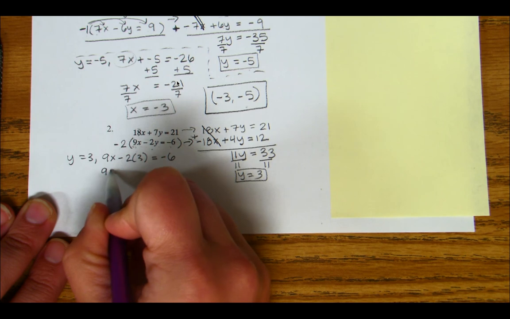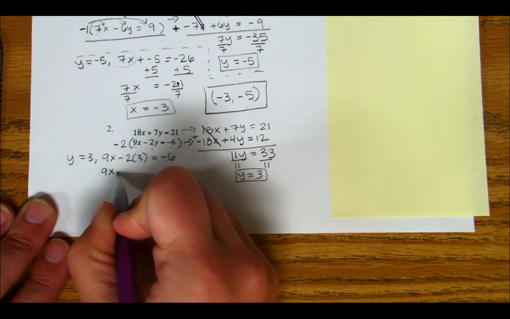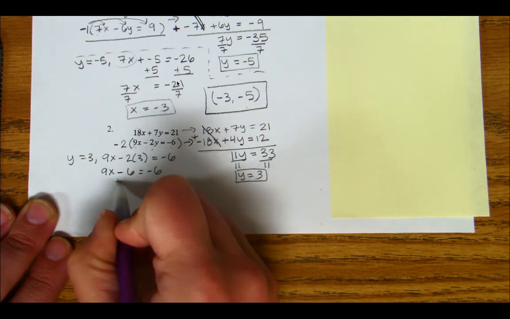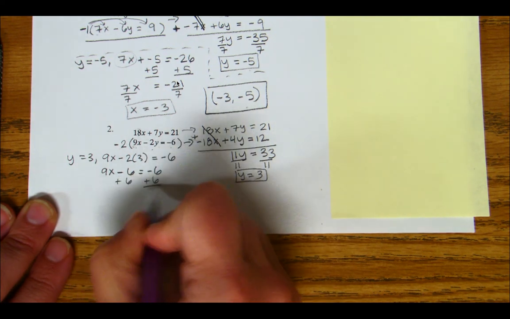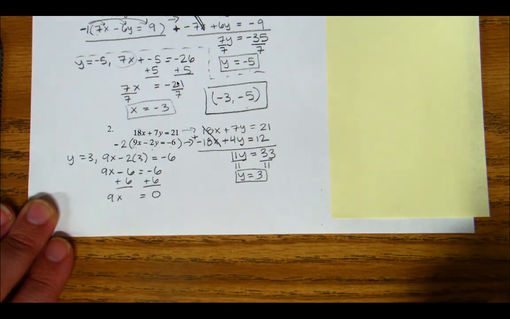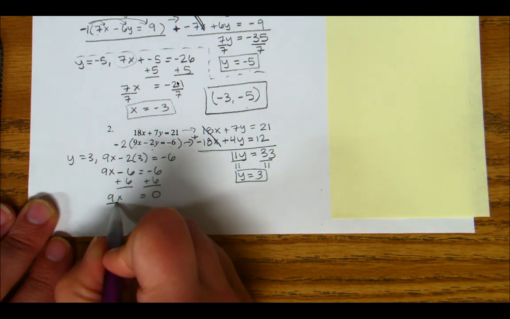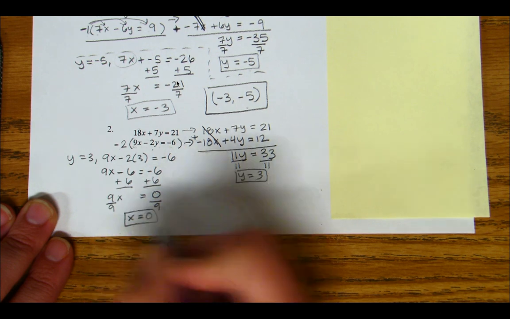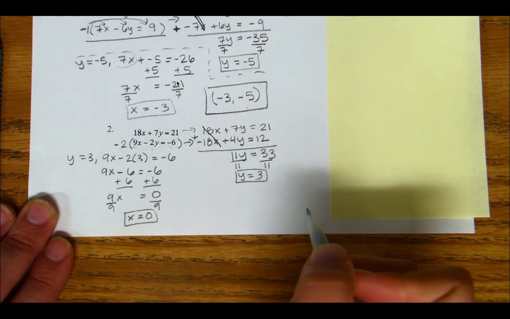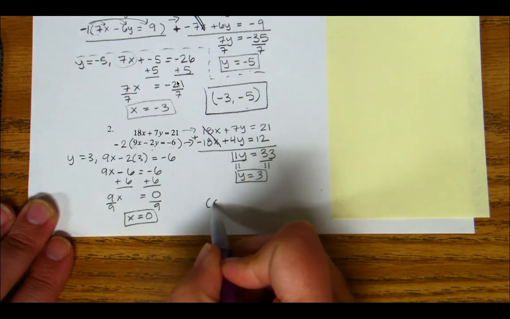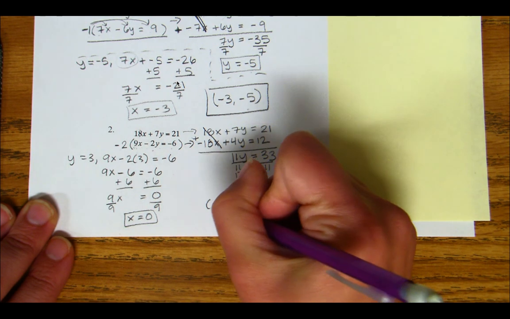So then I get 9x minus 6 is equal to -6. If I add 6 to both sides, I end up with 9x is equal to 0. This is okay. It's okay when things equal 0 because then when I divide by 9, it just means x is equal to 0, and that's okay. X can be 0 and y can be 0 in other cases. So my final answer as a coordinate would be 0, comma 3.